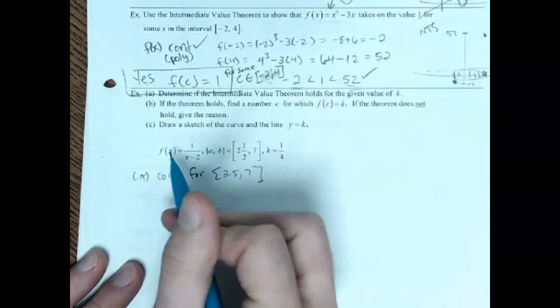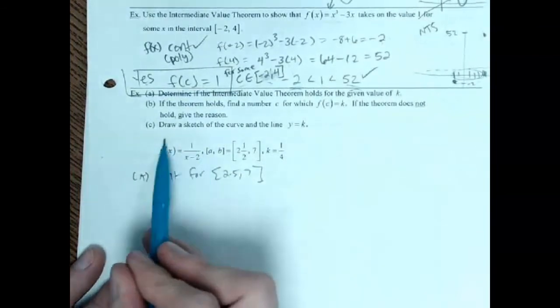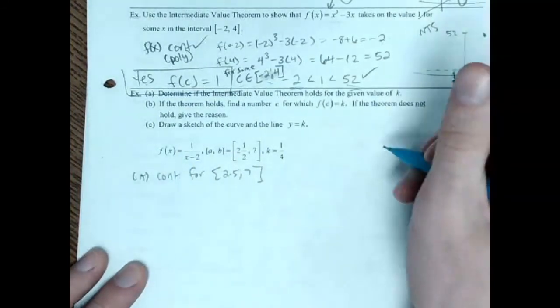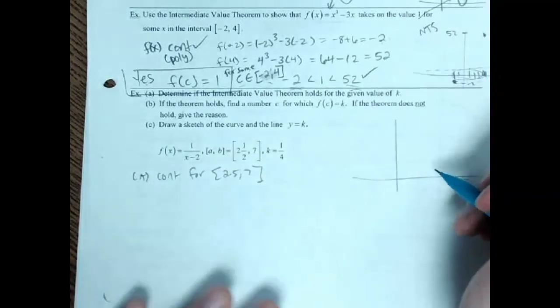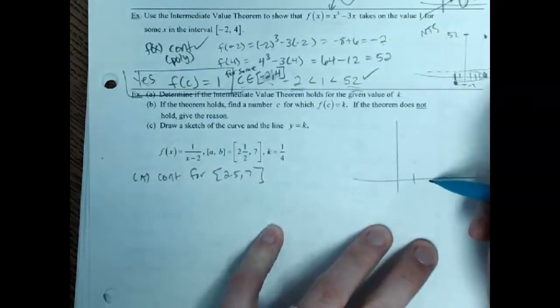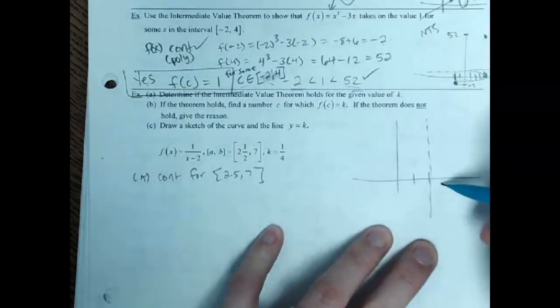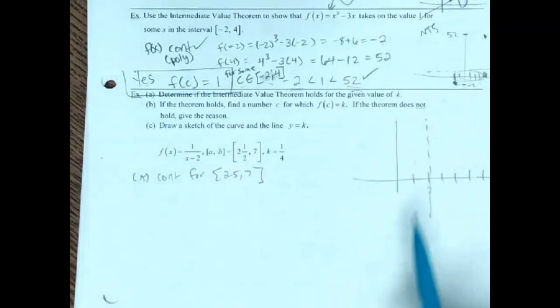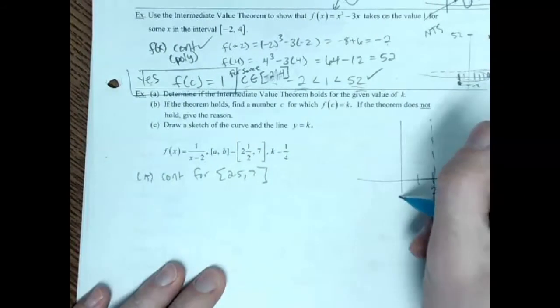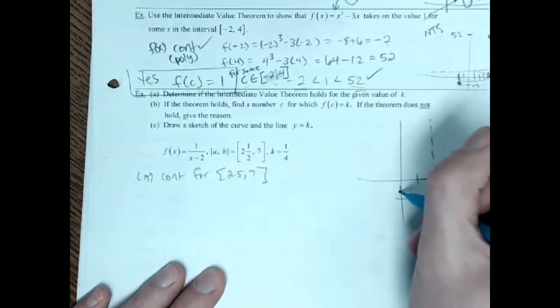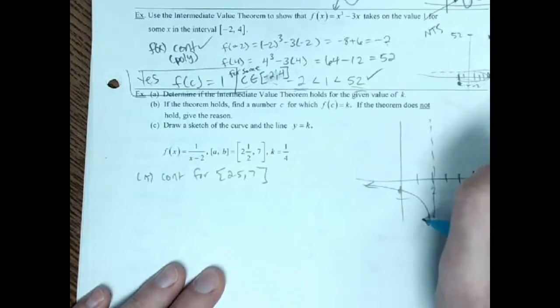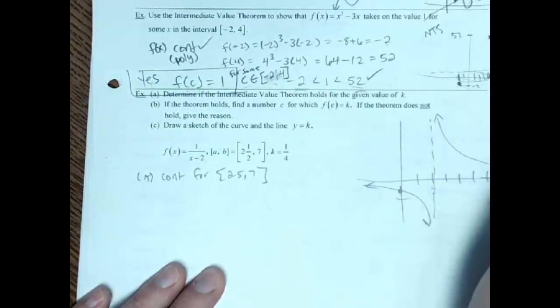Now, here's your function. I know that function is not always continuous. I could graph that function, and it's going to have a vertical asymptote at 2. That's 2, 3, 4, 5, 6, 7. Okay, good enough. So that graph does have an asymptote there. Let's see, the y-intercept would be like negative 1/2. So this graph is going to look something more or less like this.